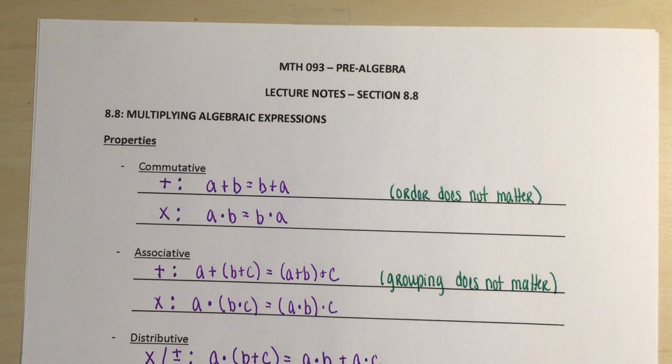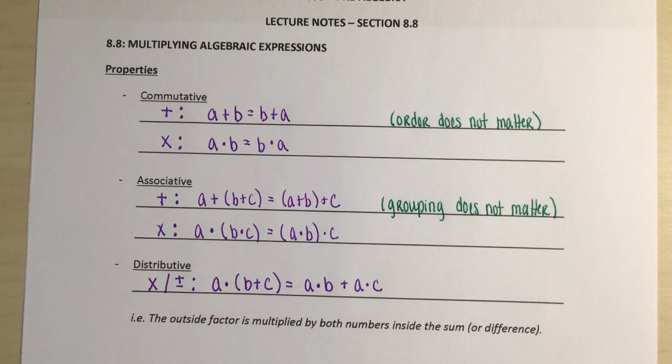As we're using our distributive property, we're going to carefully watch our signs. Right? Our distributive property, I have it typed in words underneath there. Our distributive property tells us that our outside factor is multiplied by both numbers that are inside the sum or possible difference in there. Right? Thinking about difference is just being adding the opposite, so this all works together.